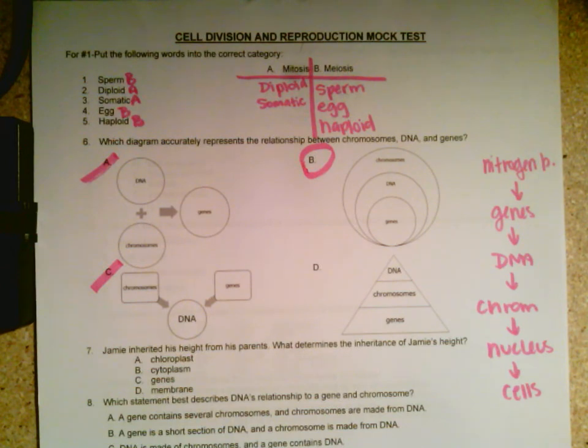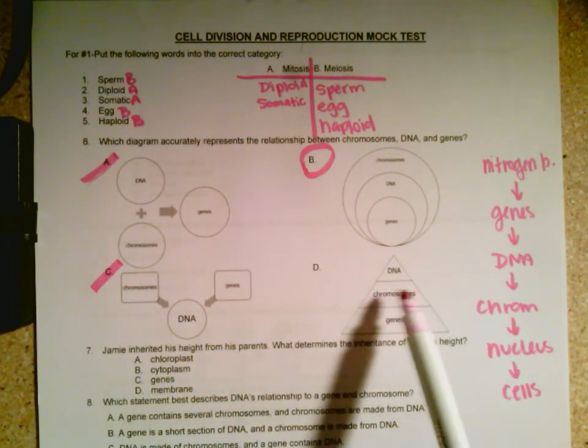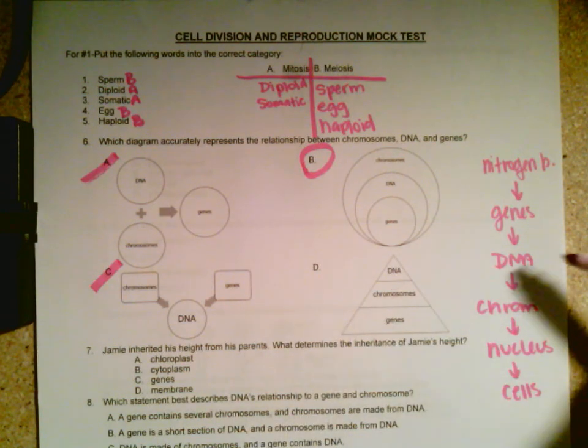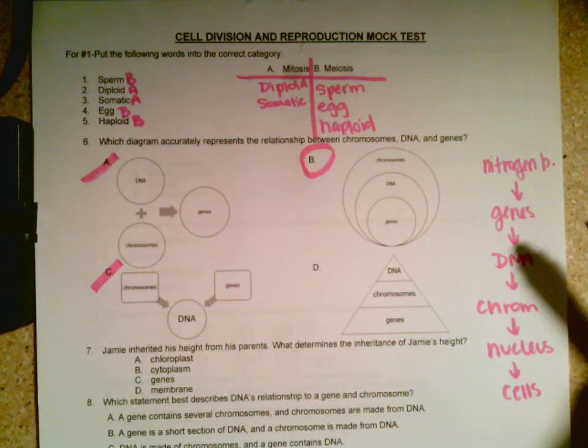But just in case you're still confused, D is showing that DNA is at the top of the hierarchy, so there's going to be less DNA than chromosomes. And that does not match right there. There would be fewer chromosomes and DNA than genes.